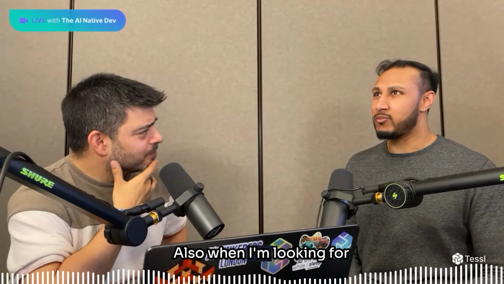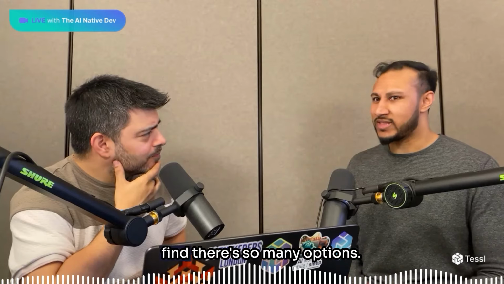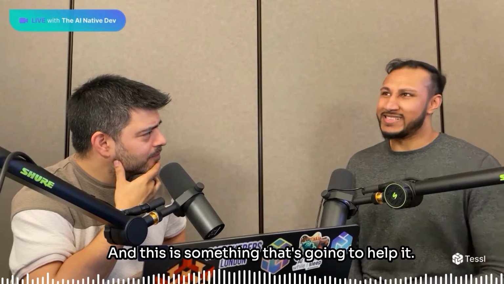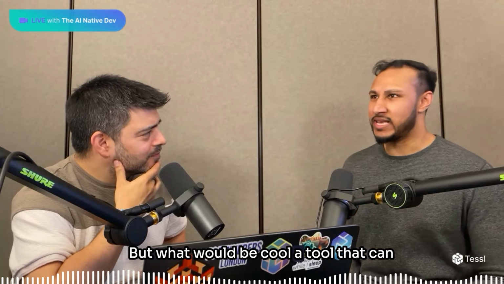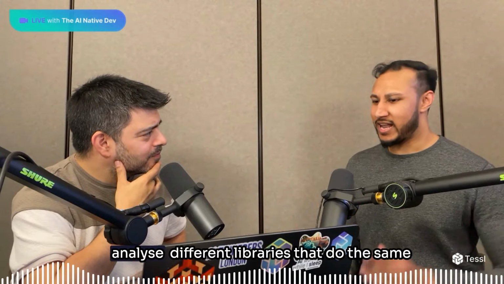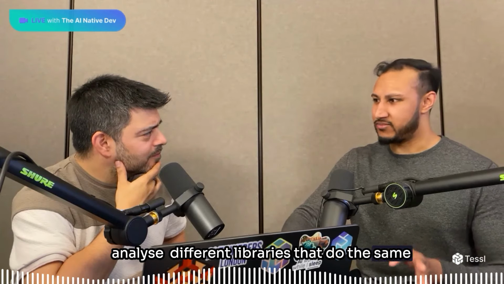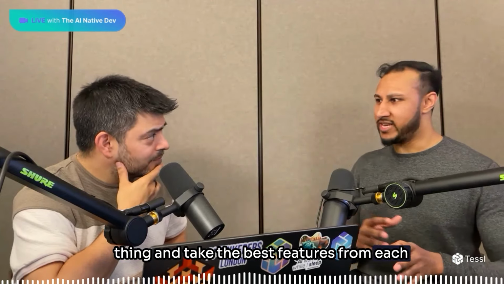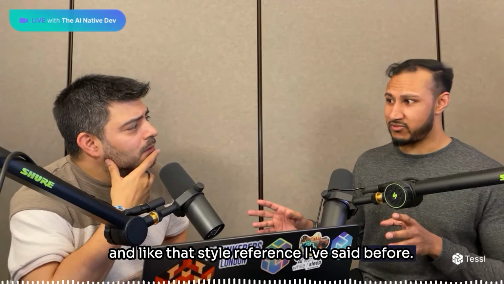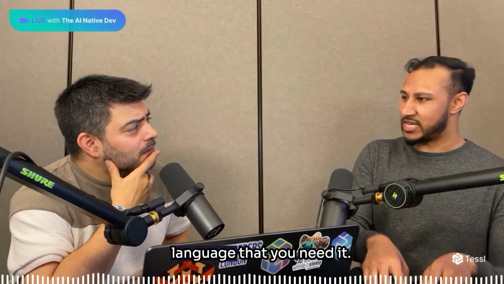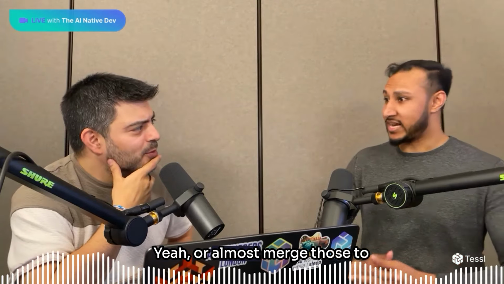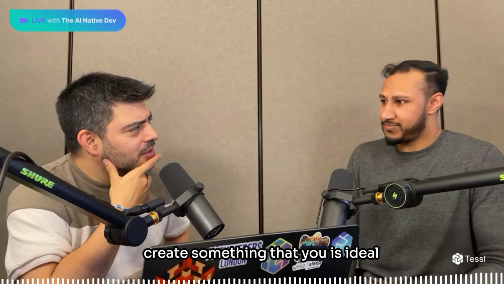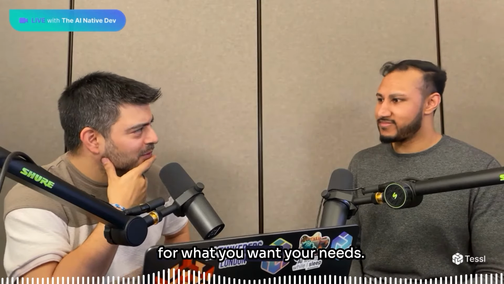Also, when I'm looking for tools and libraries, I always find there's so many options. And this isn't something that's going to help it, but what would be cool is a tool that could analyze different libraries that do the same thing and take the best features from each. And like that style reference I've said before, do it in the certain language that you need it. Exactly. Or almost merge those to create something that is ideal for your needs.